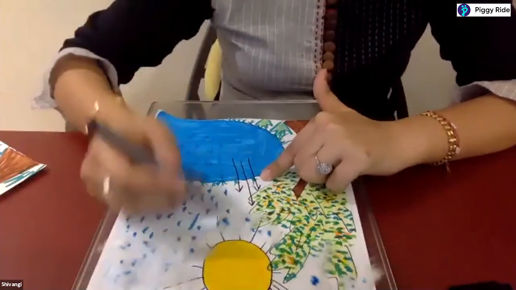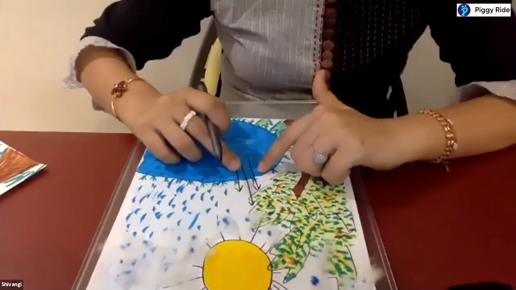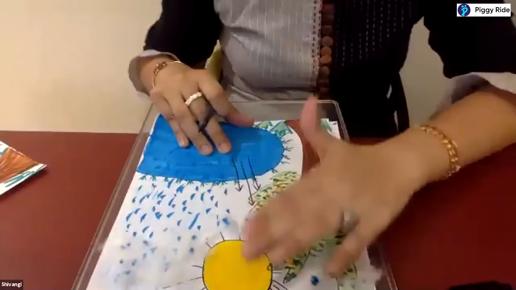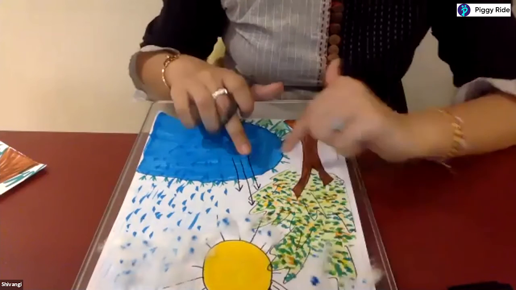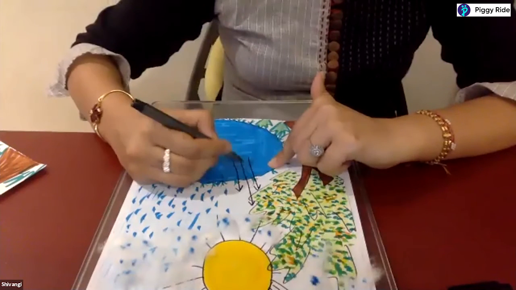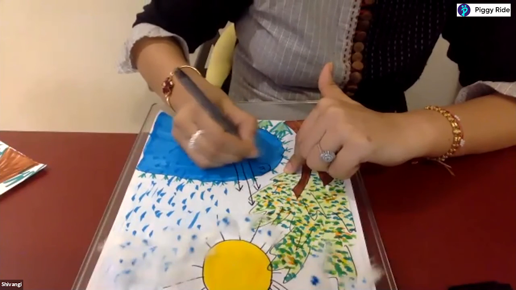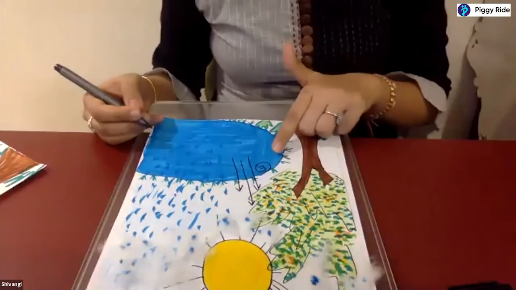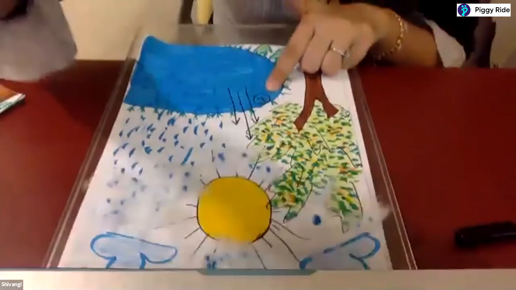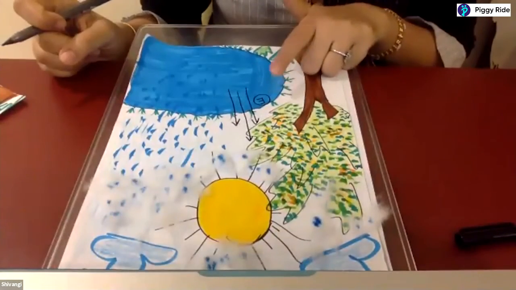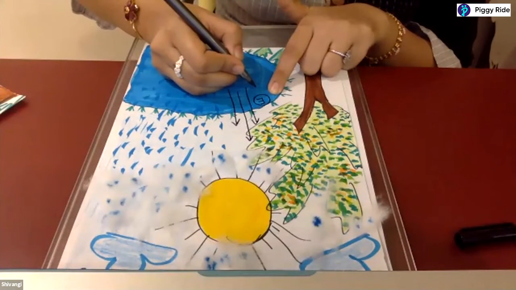Between where the sun is and where the water body is, you have to make 3 arrows. You have to make 3 arrows here between the water body and the sun. Here. 1, 2, 3. And this process is called evaporation. Write E over here. Yes, very good. Where you have made the arrows, write E.